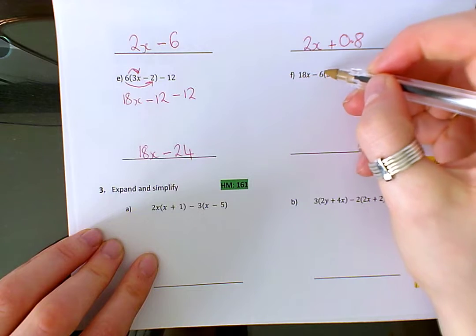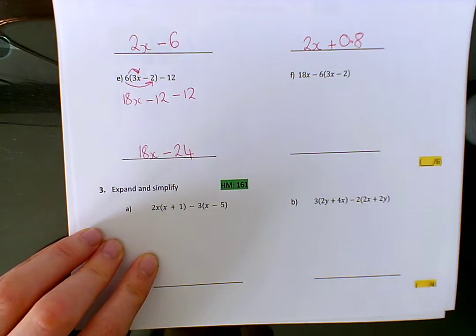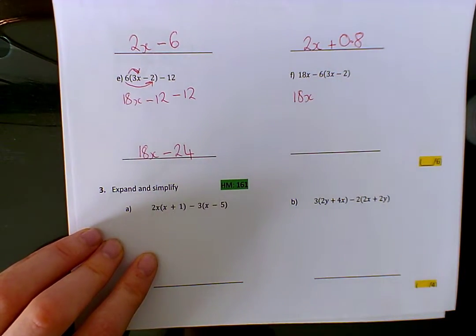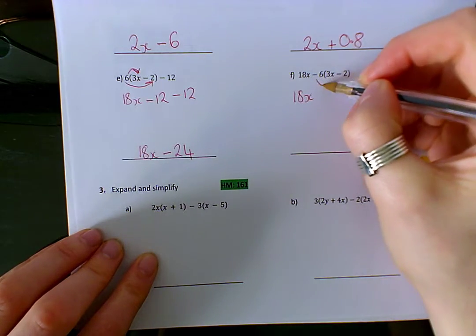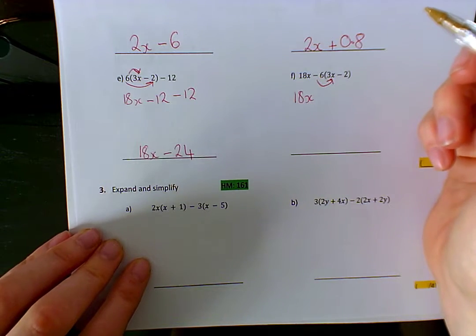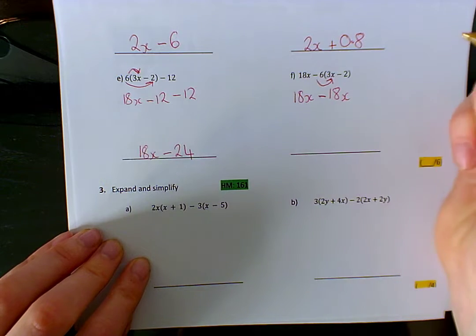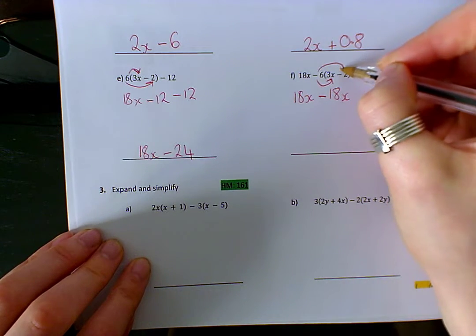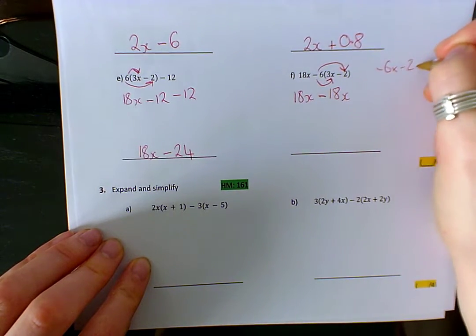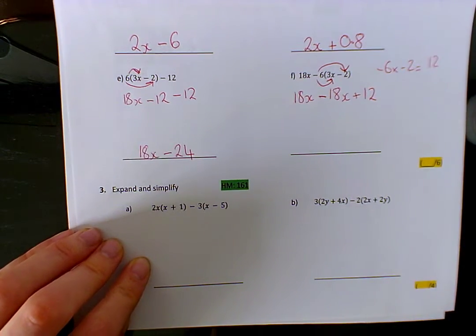Next one, we need to expand this one out, but this one we need to be really careful about that negative here. We've got 18x out the front, we haven't done anything with that one. But then minus 6 times positive 3x. Minus 6 times positive 3x would give us negative 18x. Then here, minus 6 times negative 2. You're doing minus 6 times minus 2. Well, that's positive 12. So plus 12.